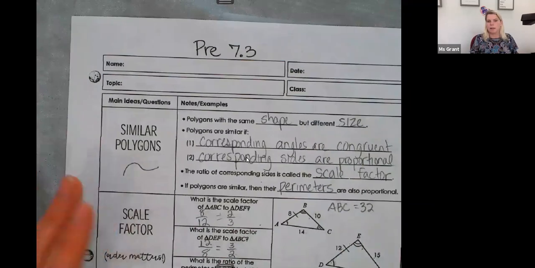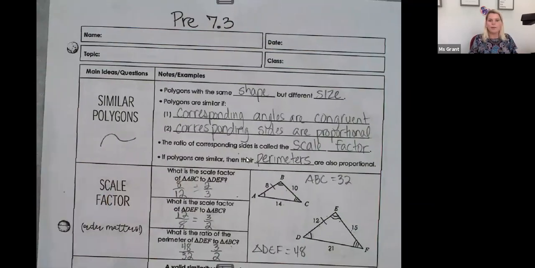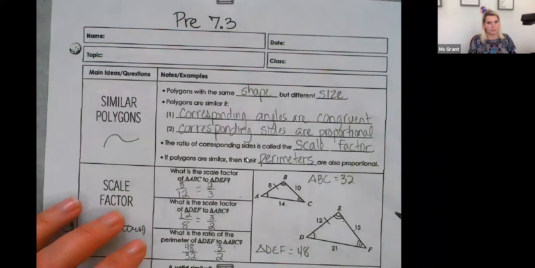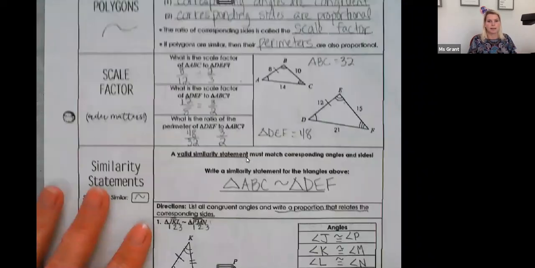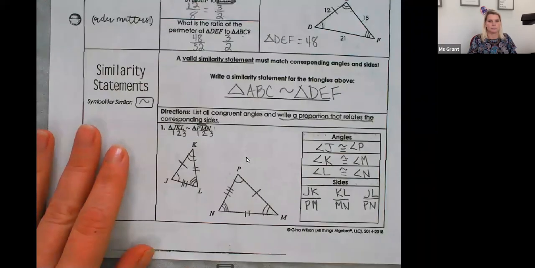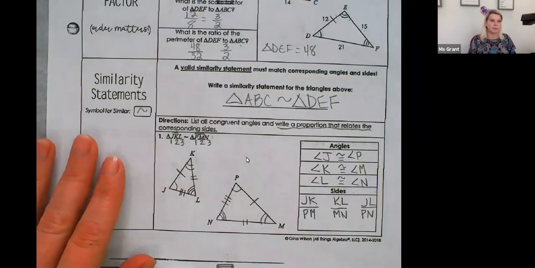Okay, I'm recording now. We are doing similar polygons. I'm going to speed through the front side because I started my recording late. So if you need to press pause to copy something down, please do that now. Here's the rest of the page. If you need to press pause, please press it now.